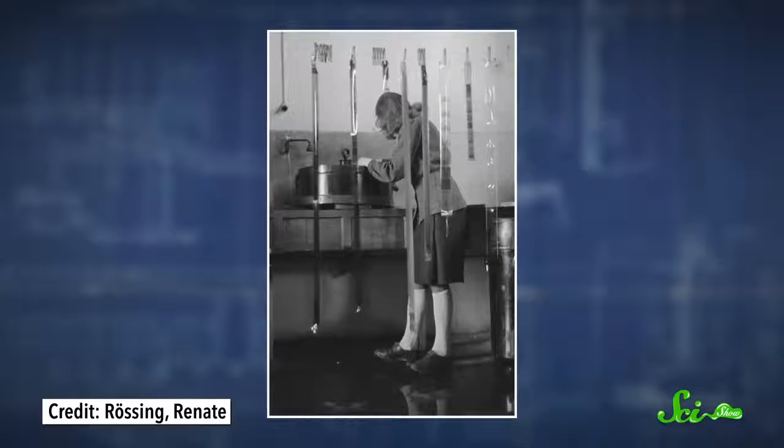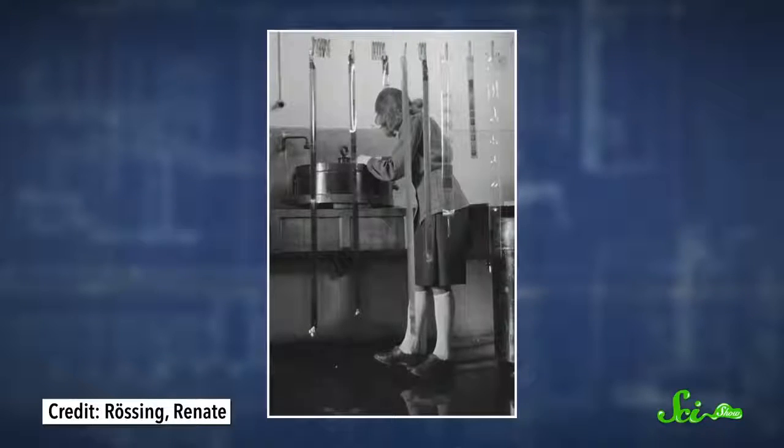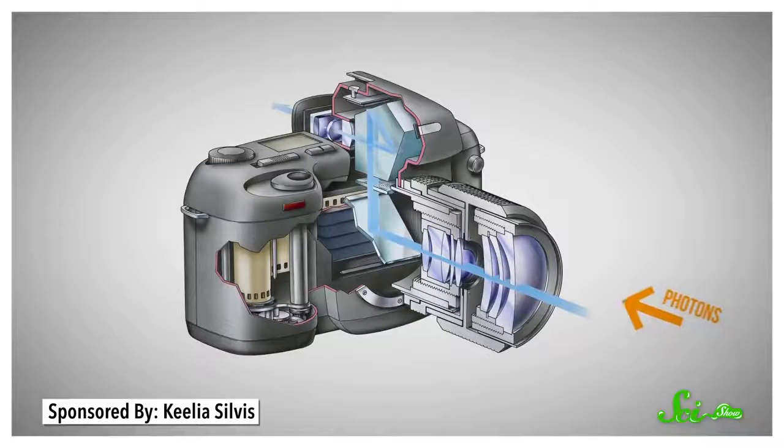For most of the time we've had photography, you couldn't just snap a picture on your phone. You had to use specially made film. And taking the perfect photograph meant you had to master some chemistry, from capturing light to developing an image that you can see.